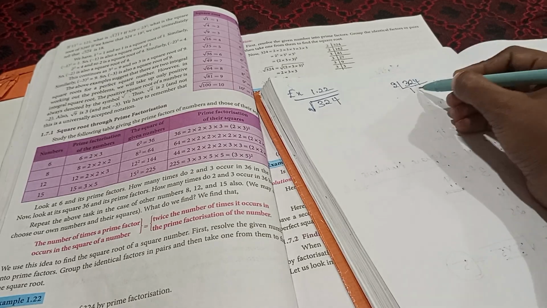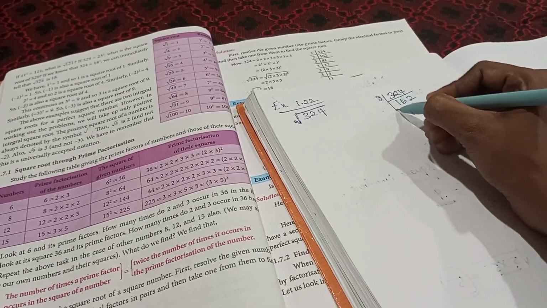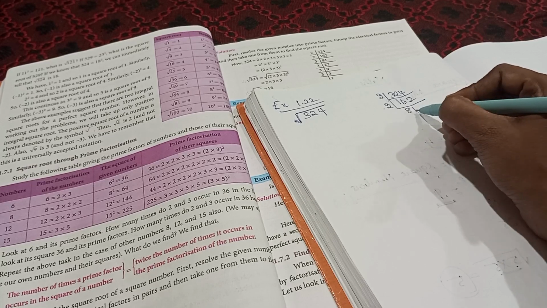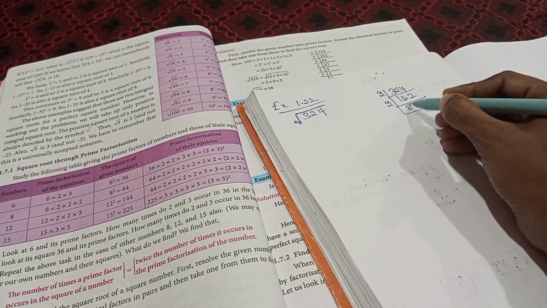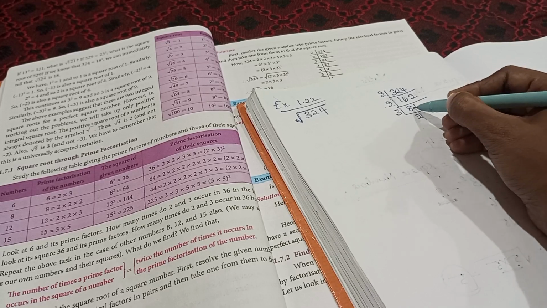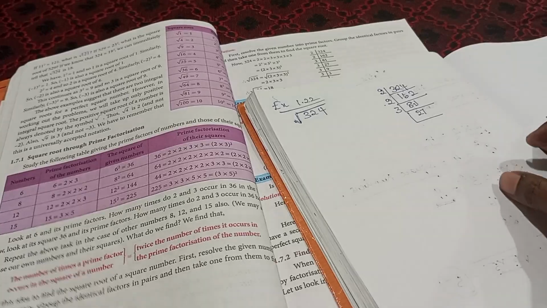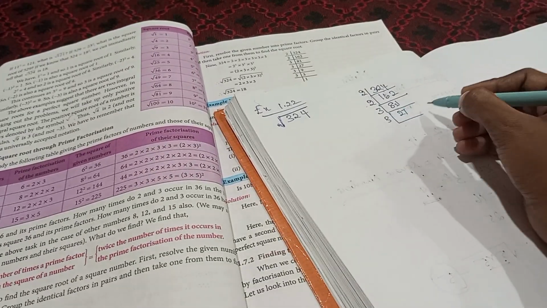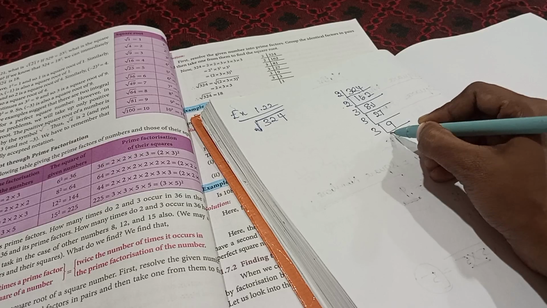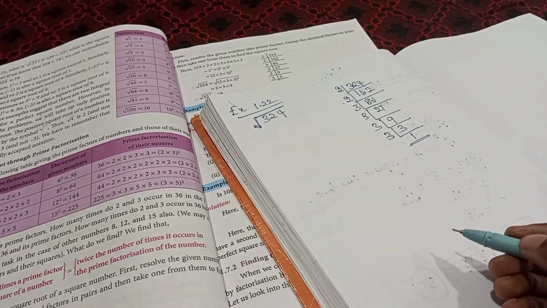Then in three table, 3 twos are 6, 3 sevens are 21, 3 nines are 27, 3 threes are 9, 3 ones are 3.